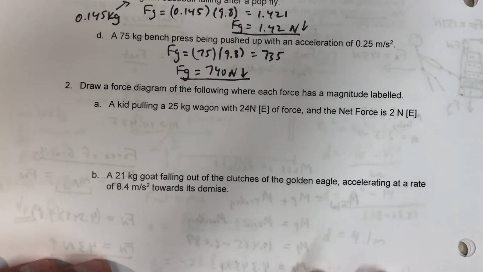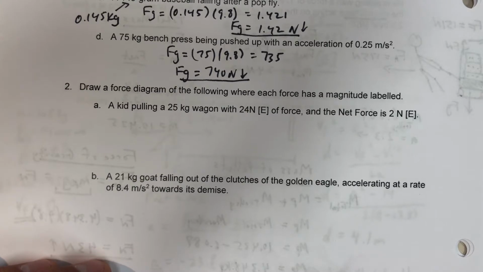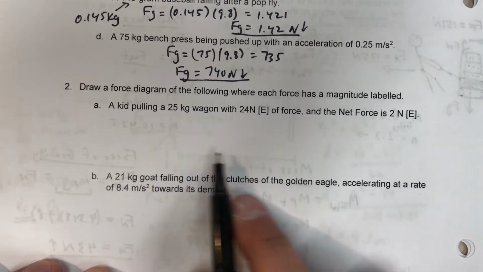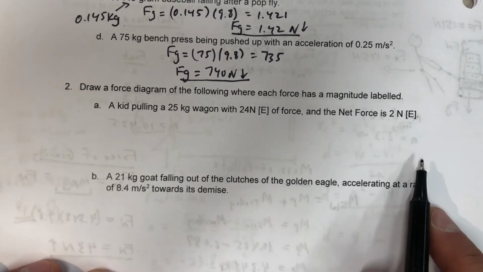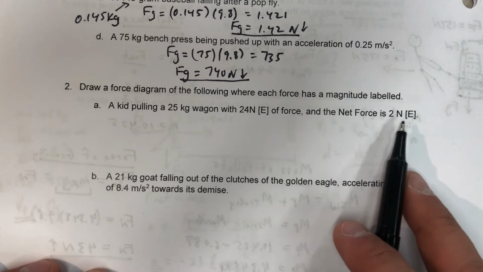For number 2, draw a force diagram on the following where each force has a magnitude labeled. We have a kid pulling a 25 kilogram wagon with 24 newtons east of force, as well as a net force of only 2 newtons. So pulling hard to the right or hard east, but only actually exerting a total net force of 2 newtons.